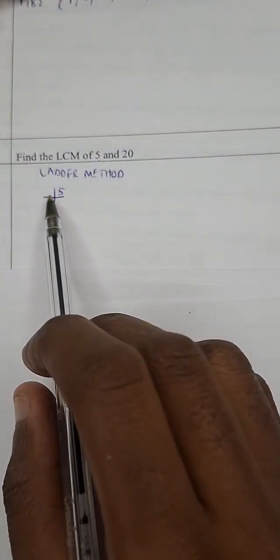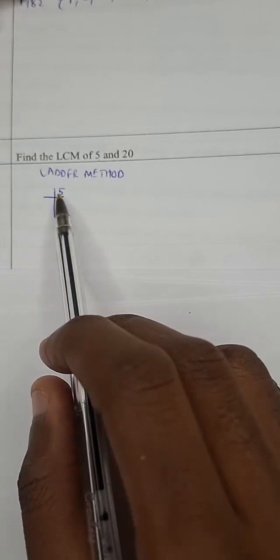We take 5, we write it down, we try and find the prime number. Remember, prime numbers are numbers that have only 2 factors, one and itself. Try and find the smallest prime number that goes into 5. Well, it is 5, and it goes into 5 once. So that means if you express 5 as a product of prime factors, it's just 5.